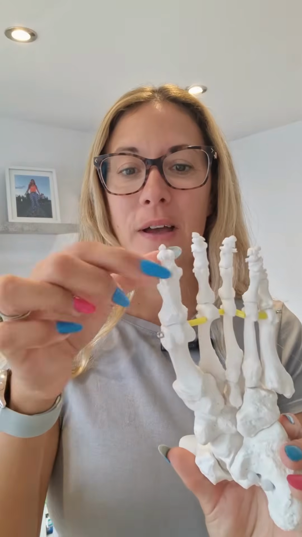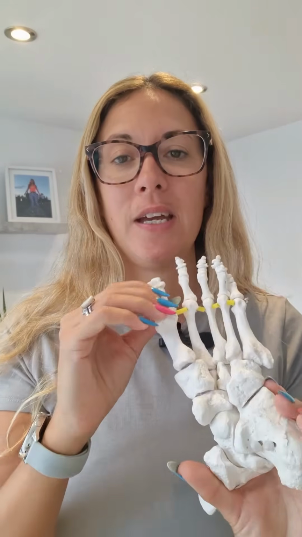Welcome to Movement Monday. And today we are learning about the big toe. Heads up, anatomy buffs, I try and keep this simple for everyday people to be able to listen to and understand. So I will use some anatomical terminology, but I try and keep it a bit more everyday.